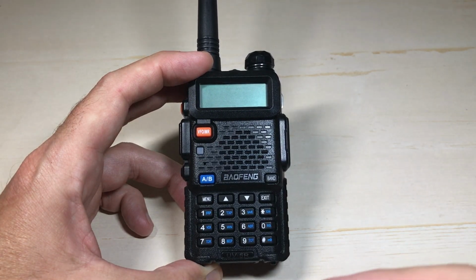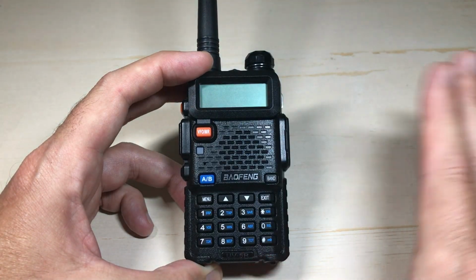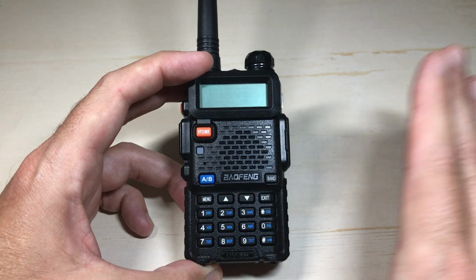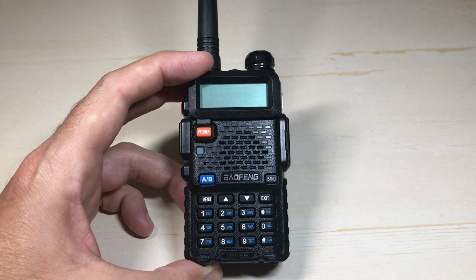You'll start getting into things like frequencies and setting channels and repeaters and getting a ham license and all that. We're not doing any of that stuff. We're not broadcasting. All we're going to do is use this little guy as a weather radio. I'm going to show you how to do that. We're going to do it very basic.